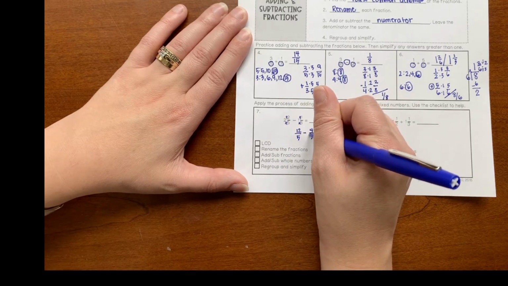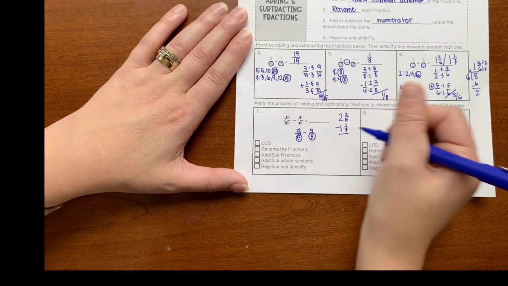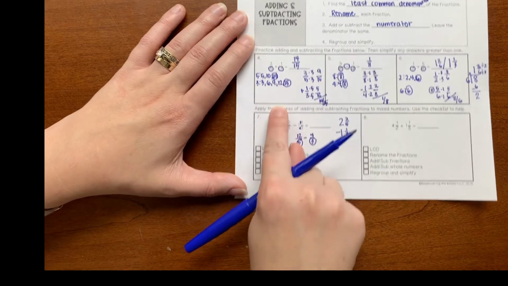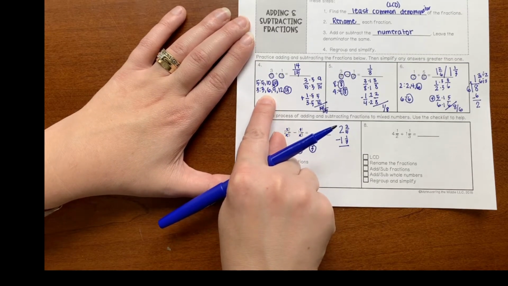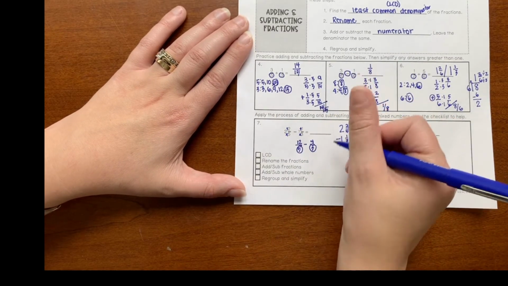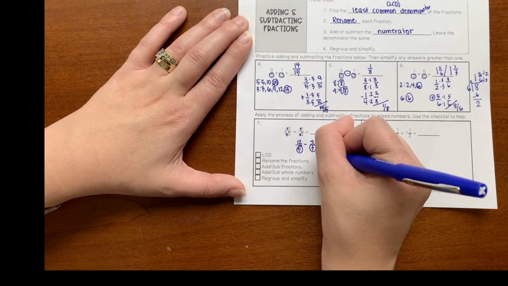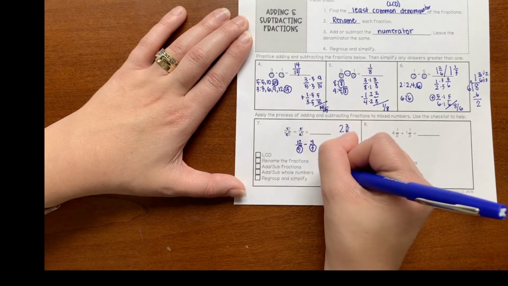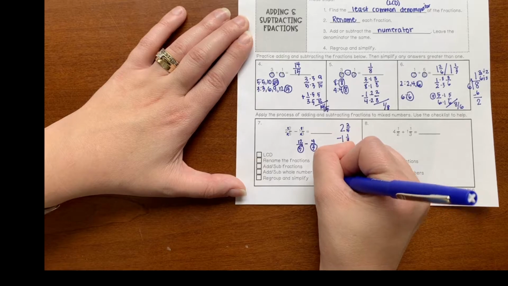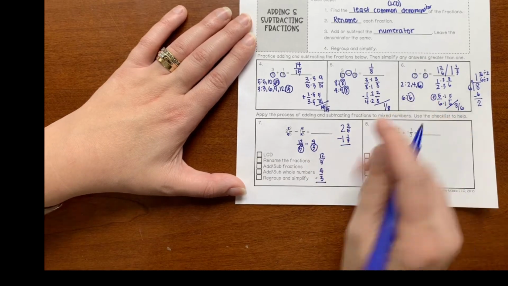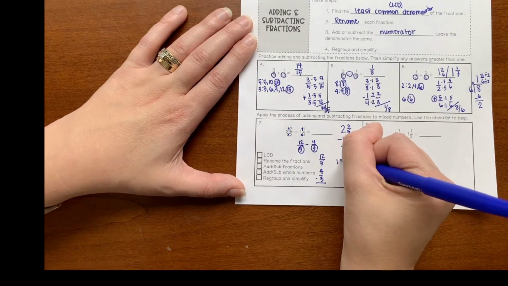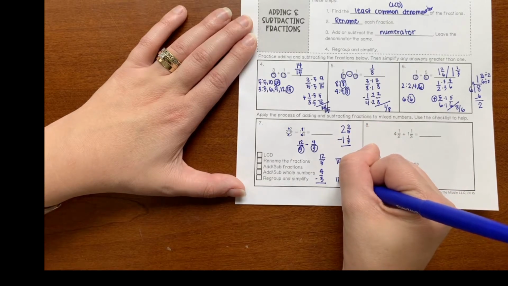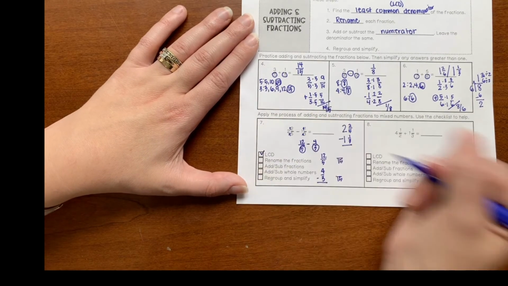Step 1 tells me to find my least common denominator. So I know in my mind that if I wrote these out, because I already did this up above, my new denominator is going to be 15. So I'm going to rewrite my fractions vertically, convert them so I can subtract. So my new denominator will be 15. So I found my least common denominator.